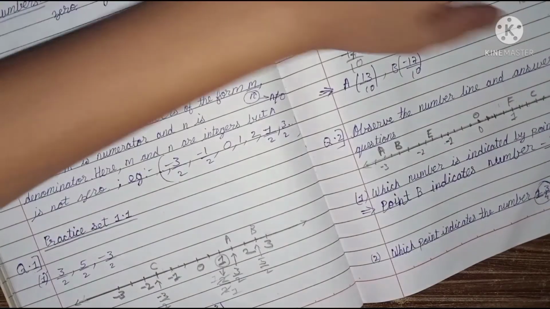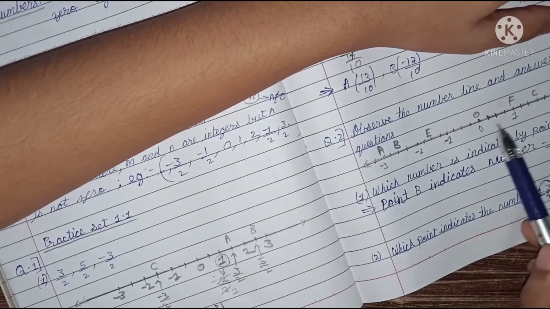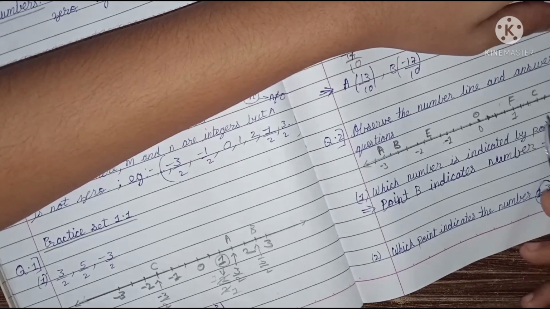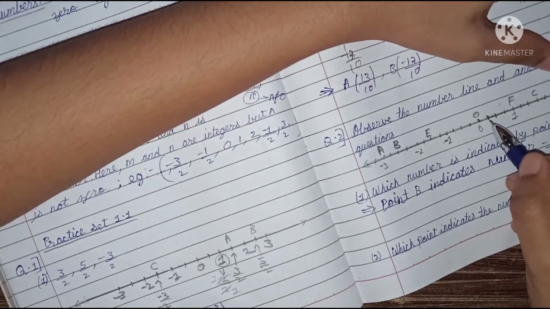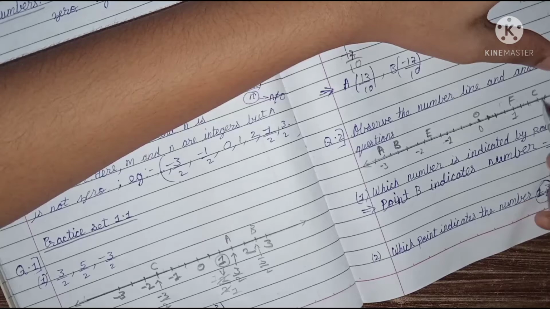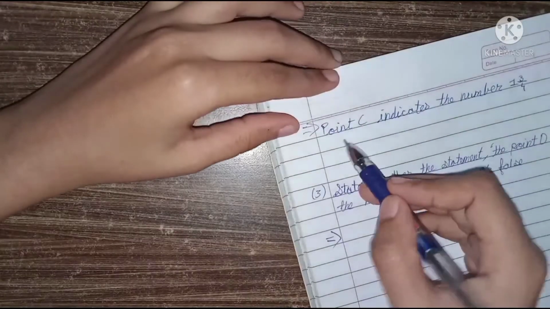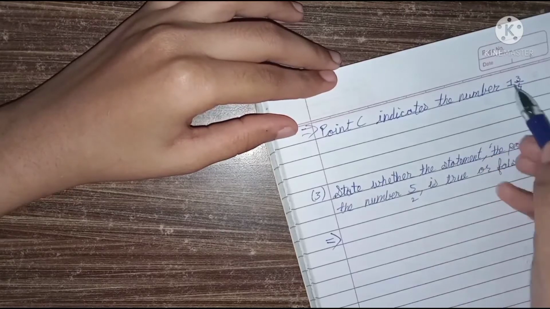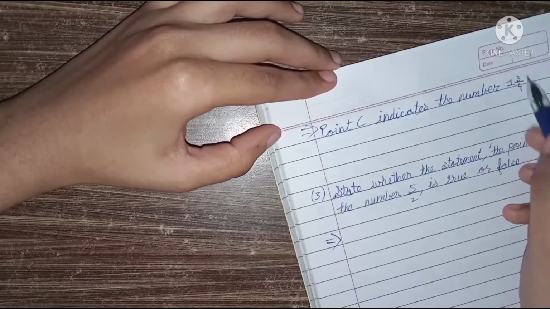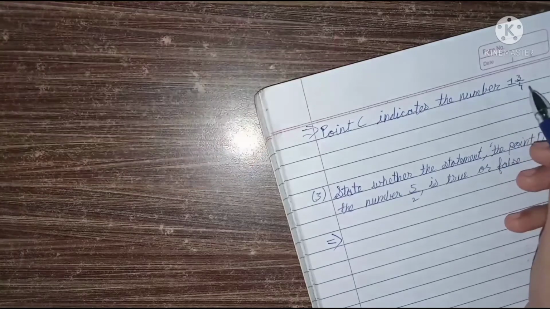Now we have to check which point indicates 7 by 4 on the number line. As in the first question, we have checked that on the number line, each unit is divided into 4 parts. So this point comes 1 by 4, 2 by 4, 3 by 4, 4 by 4, 5 by 4, 6 by 4, and 7 by 4. So point C is our answer. So here in the solution, we will write: point C indicates the number 1, 3 by 4. Note that we can't write 7 by 4 because we have to specify what is given in the question.